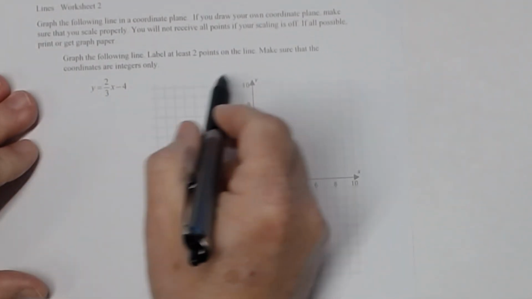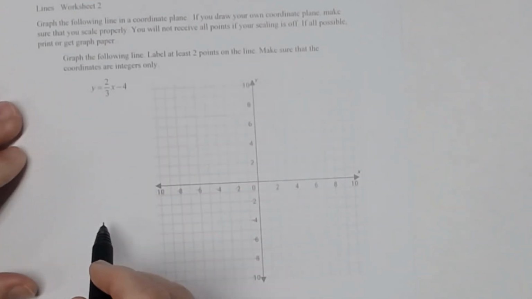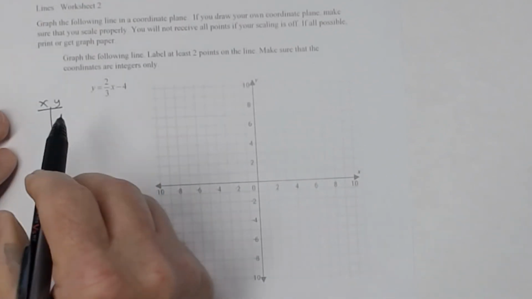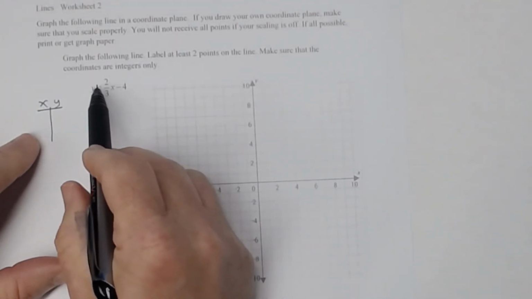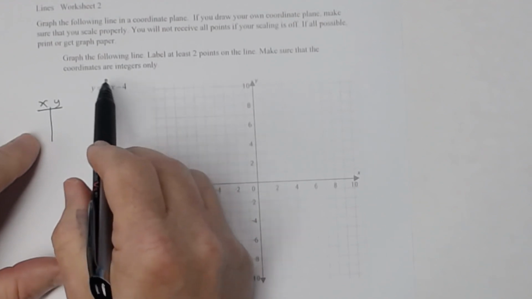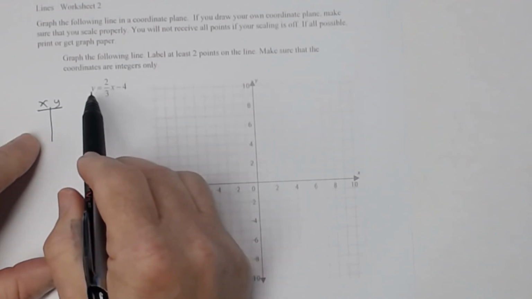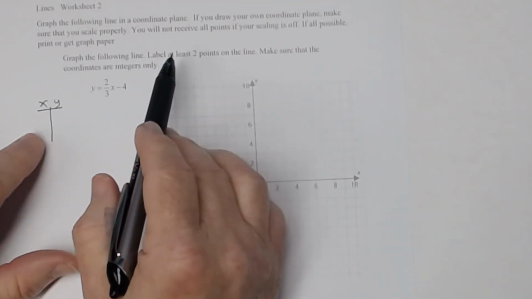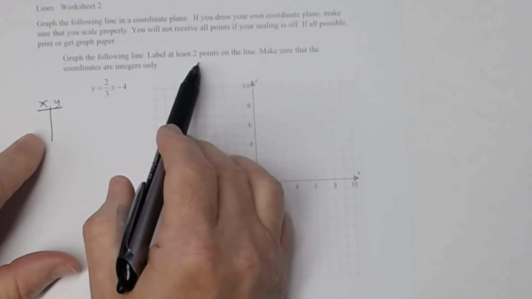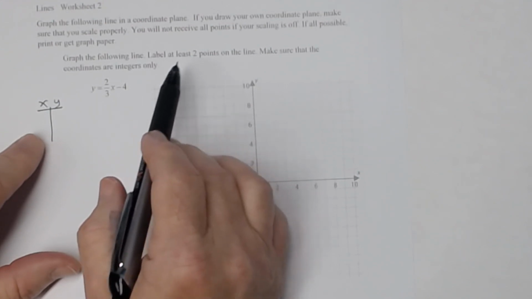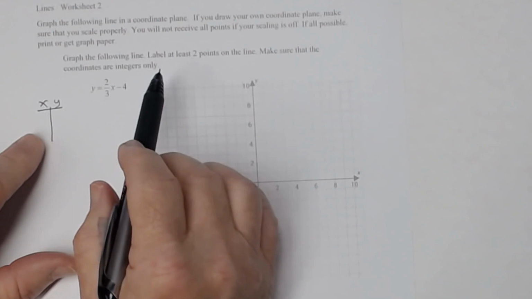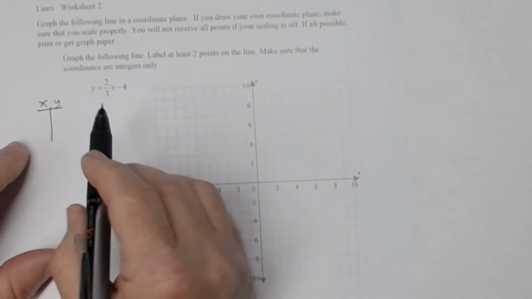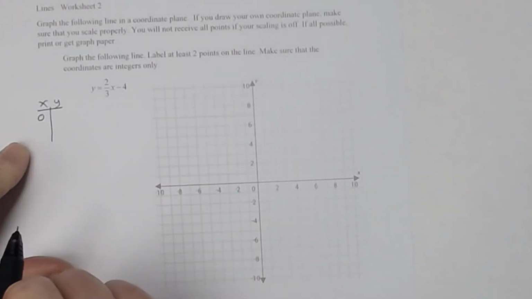And to make sure that these are integer coordinates, this is what you would have done. We're going to use a t-table. Notice that this equation is in slope-intercept form, so y is by itself. But remember, I do want you to do this by plotting points. So make sure you always follow directions. One of the easiest ways to get one of your points is to let x be 0.